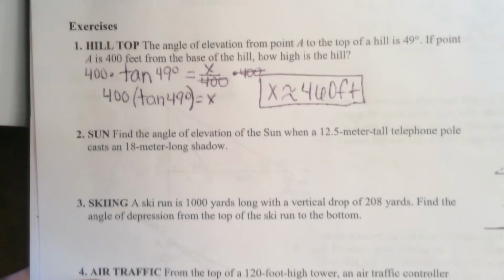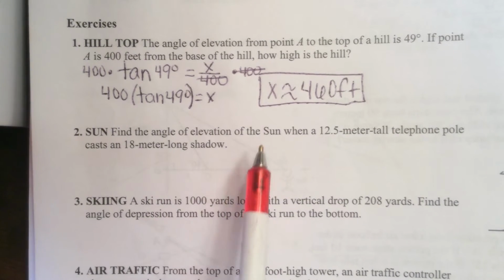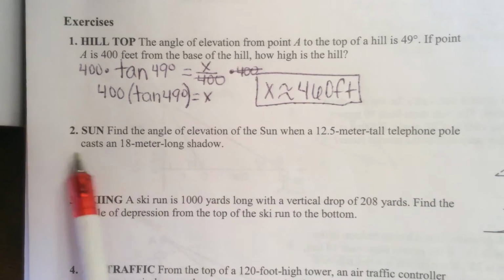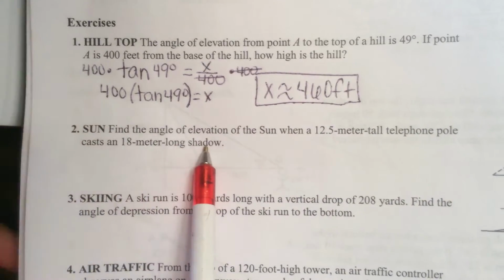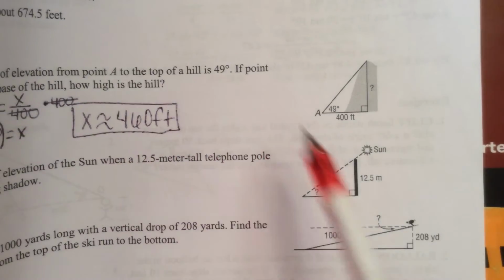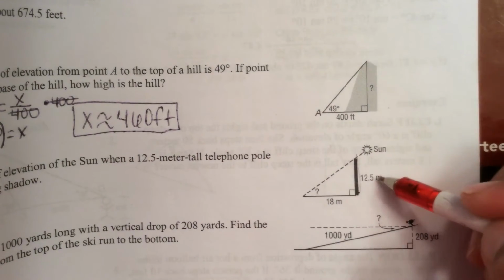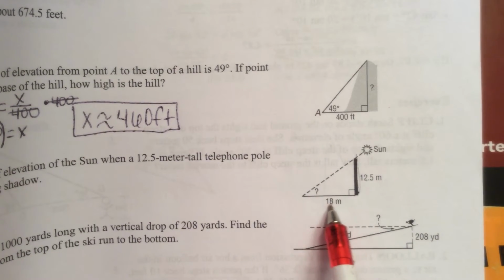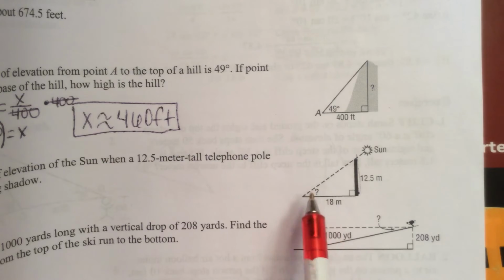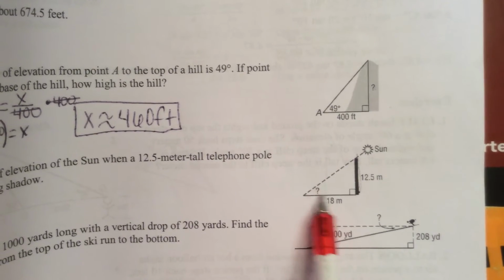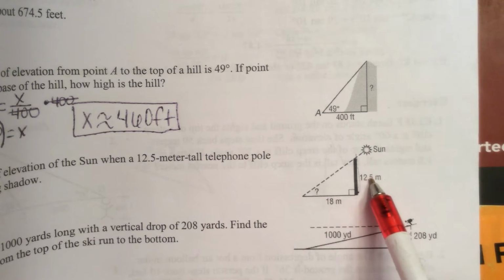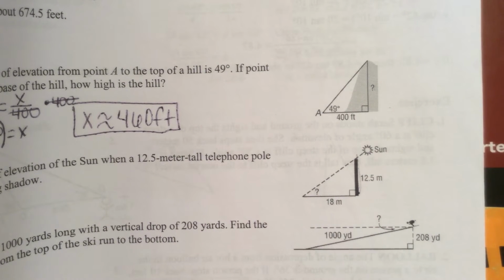Number 2, find the angle of elevation of the sun where a 12.5 meter tall telephone pole casts an 18 meter long shadow. So here's our pole. It's 12.5 meters. And the shadow here from the sun is 18 meters. So we're trying to find the angle here. Here's our angle. We're dealing with an opposite and an adjacent.